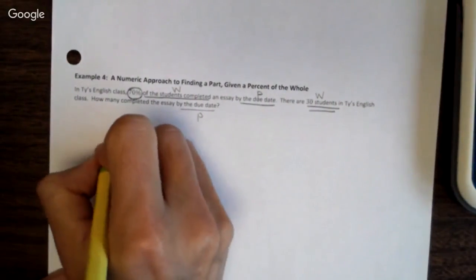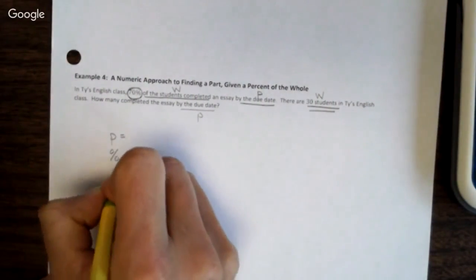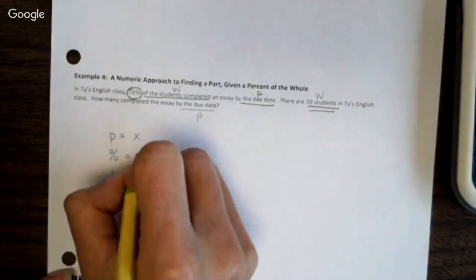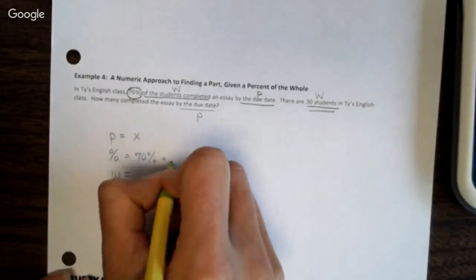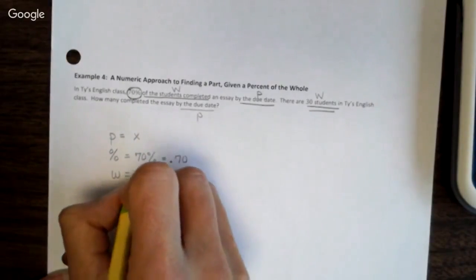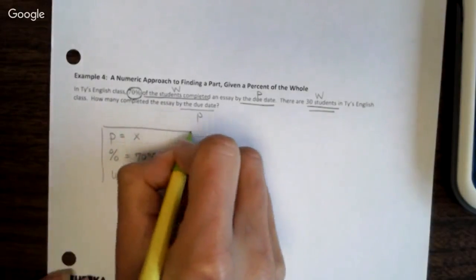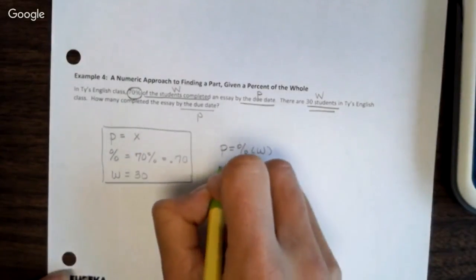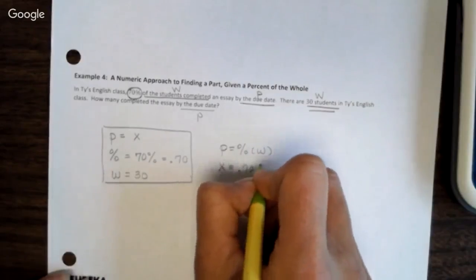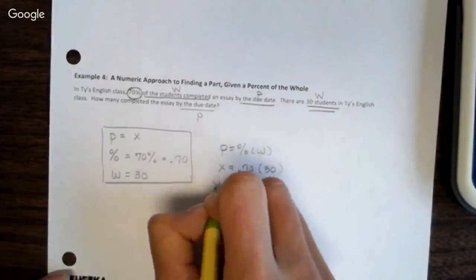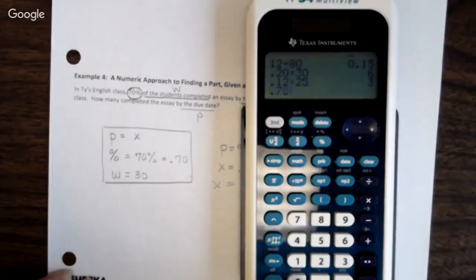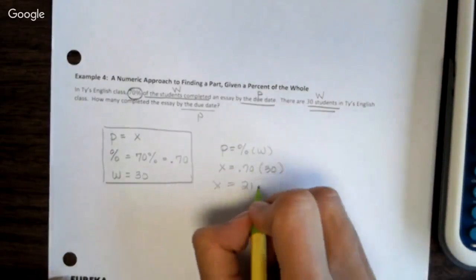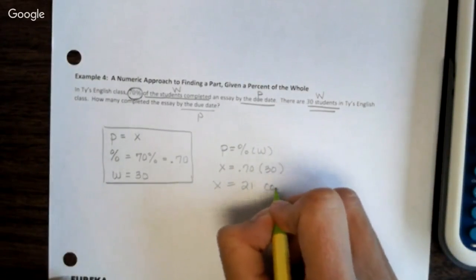That's your part. So part, percent, and whole. The part is the X. The percentage is 70%, which is 0.70. And your whole were all the students in the class, which was 30. So part equals percent times whole. So X is 0.70 times the whole, 30. So 0.70 times 30 is 21. So 21 completed by the due date.